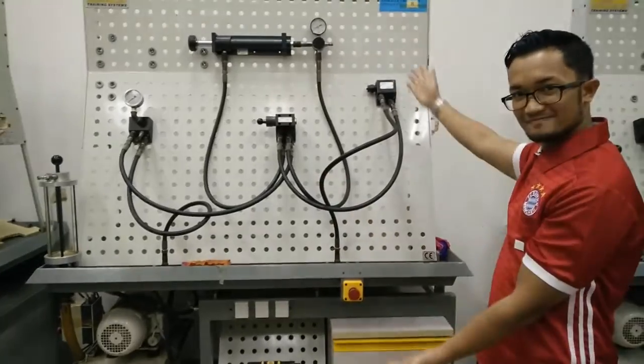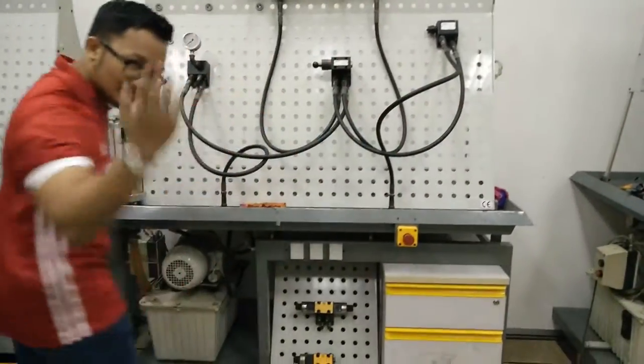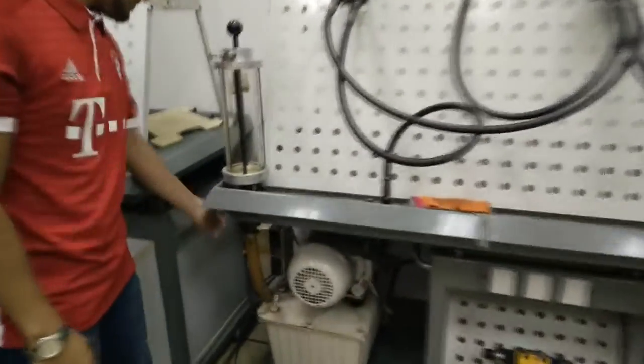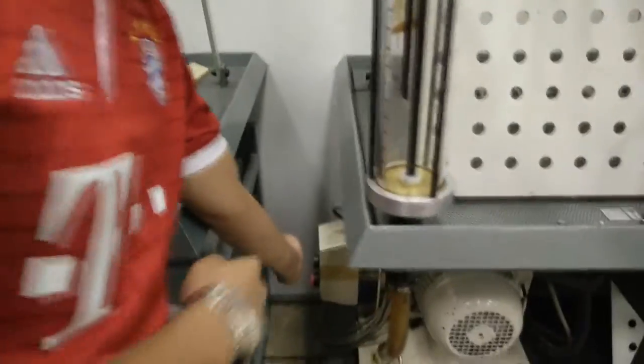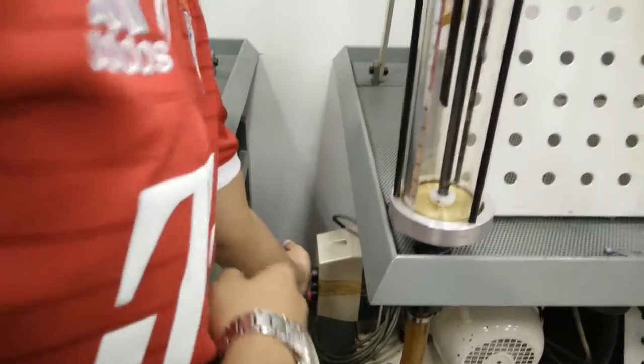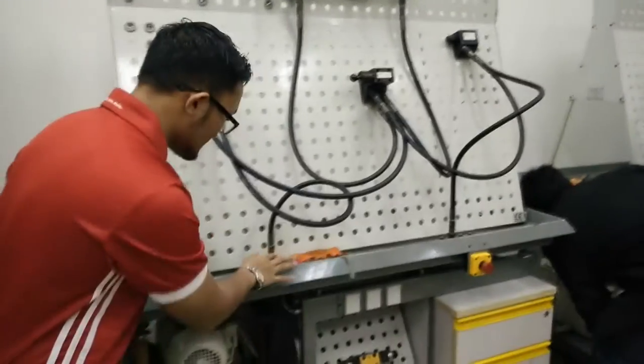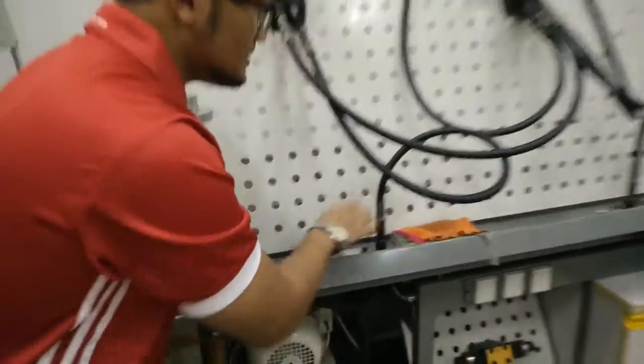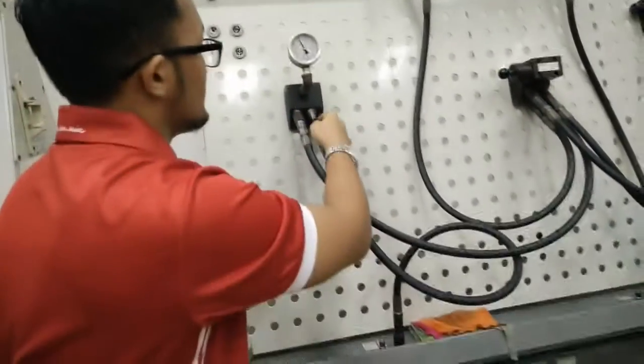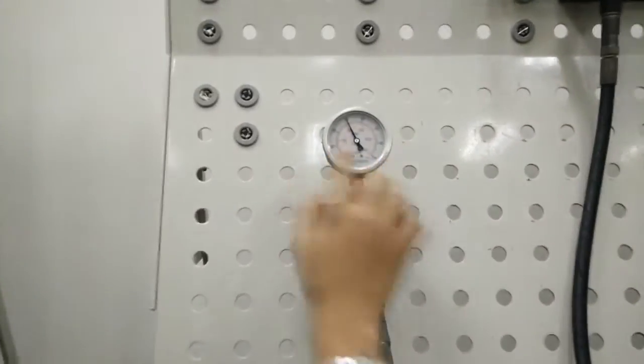Now I will show you how to operate the system. Come closer. This is the switch. Push on the switch to switch on. Now the fluid will flow from the pump to the pressure gauge, and it will show the pressure.